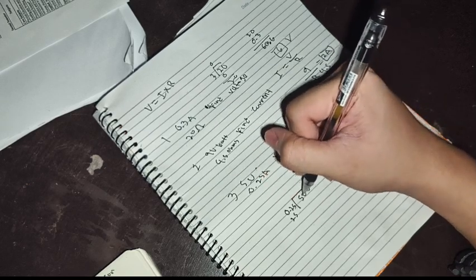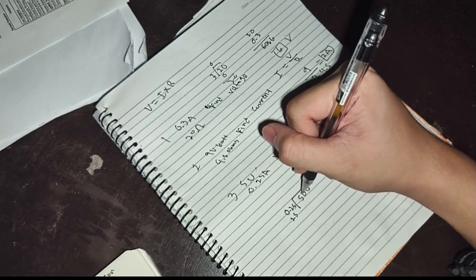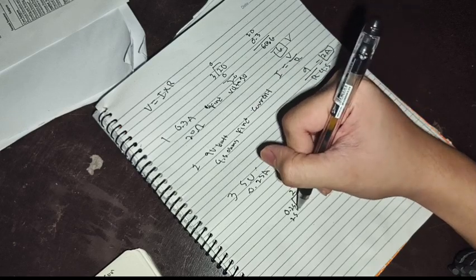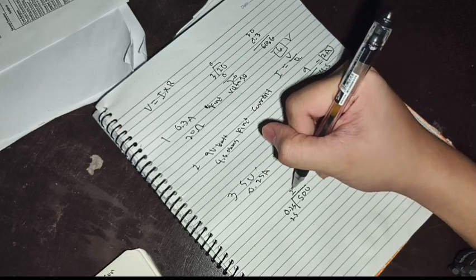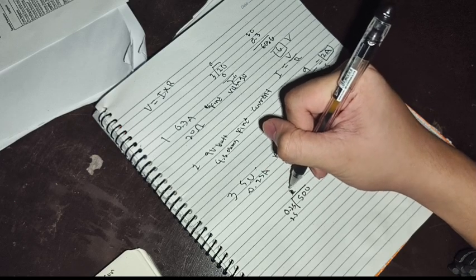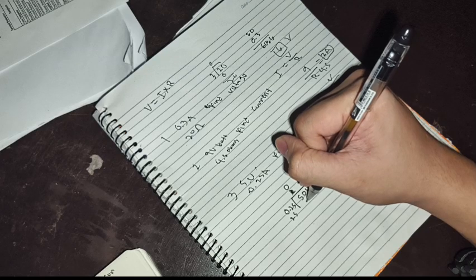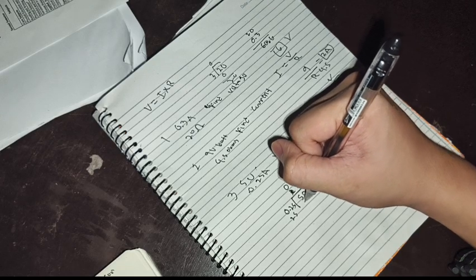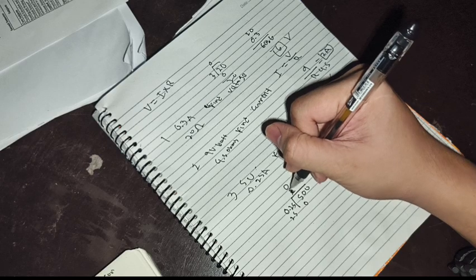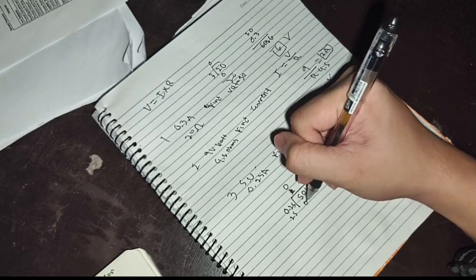So 25 into 50, 2 times 5 is... 25 divided by 5 is 0, right? So we're gonna put 0, and then we're just gonna subtract. 25 divided by 5 is none, so we put 0 here, and now we're gonna bring down the 0 here.